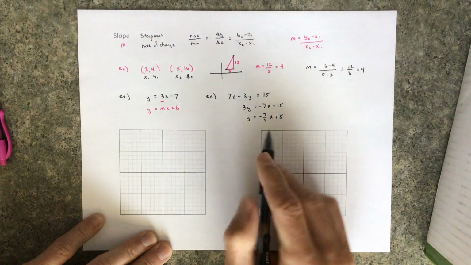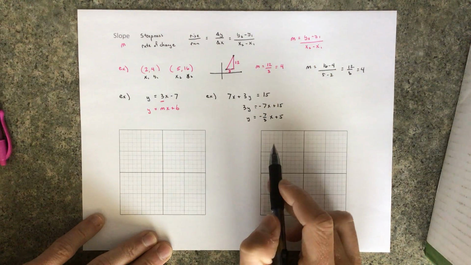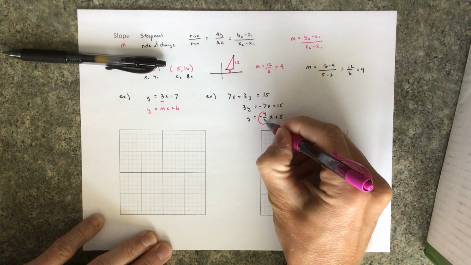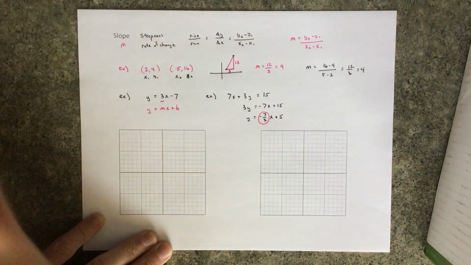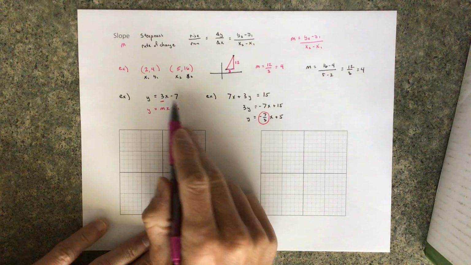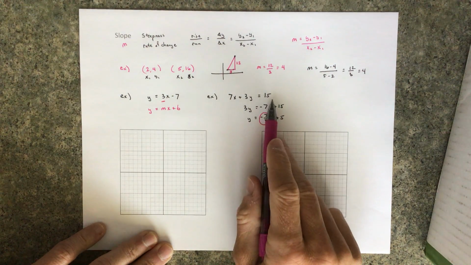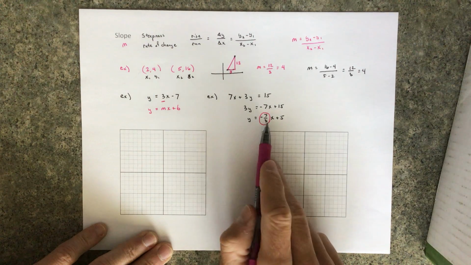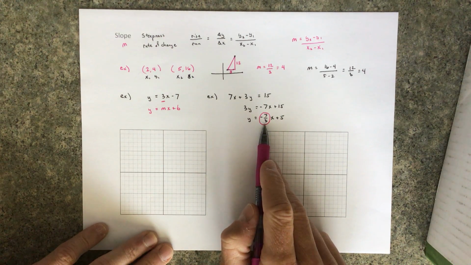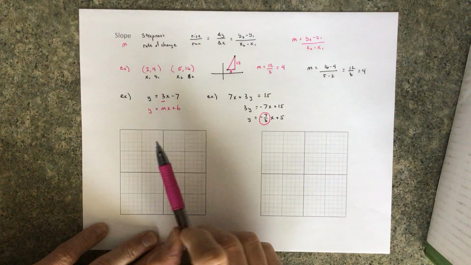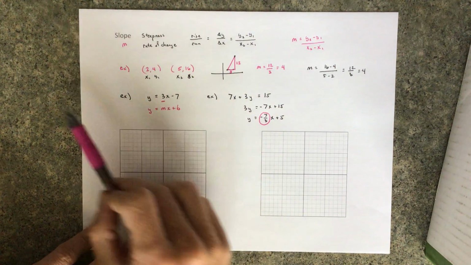And again, dividing this side by 3 is dividing both of them by 3. And now we can see that the slope is negative 7/3. So if we have an equation and it's written in the form y equals mx plus b, we know what the slope is. If we have an equation maybe like in standard form, if we solve for y, we then can find the slope. Okay, so we can find the slope given an equation. We can find the slope given 2 points.